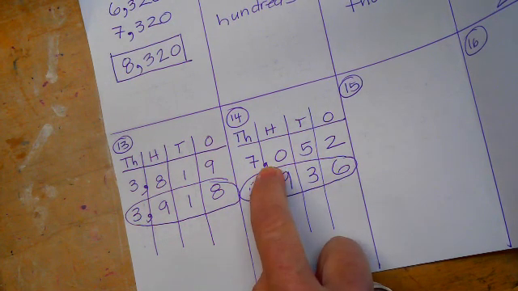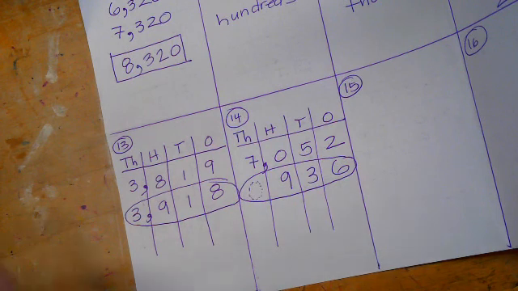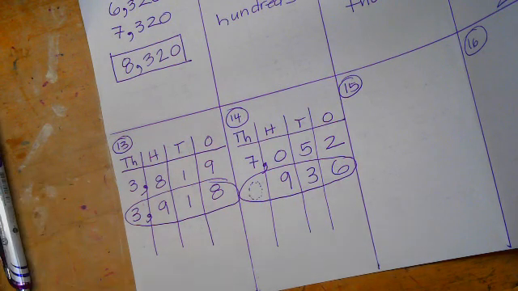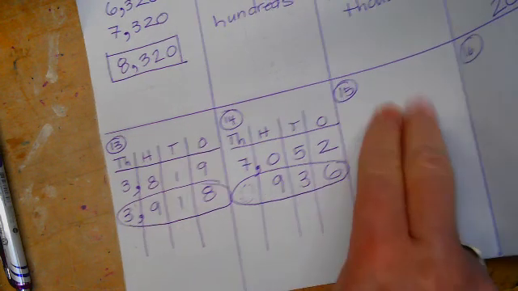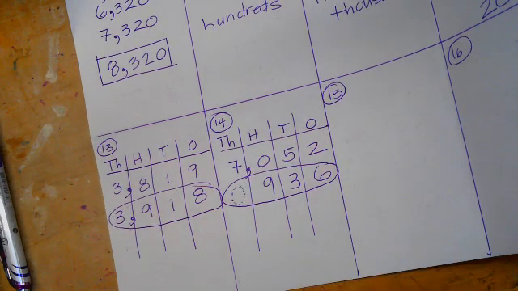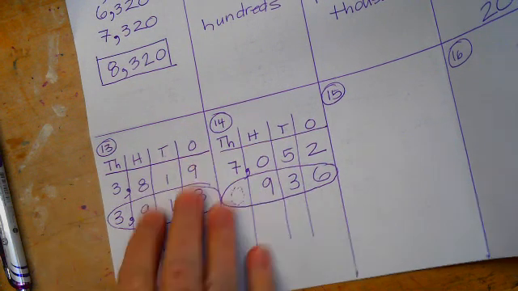It's less than 7,052. If I said, hey, I'm going to give you either $936 or $7,052, you would say, I want this amount of money because it's greater. It's a lot greater. Okay, I'm going to let you do 15 and 16 on your own.